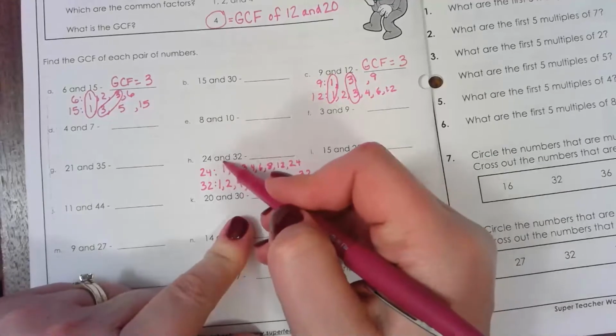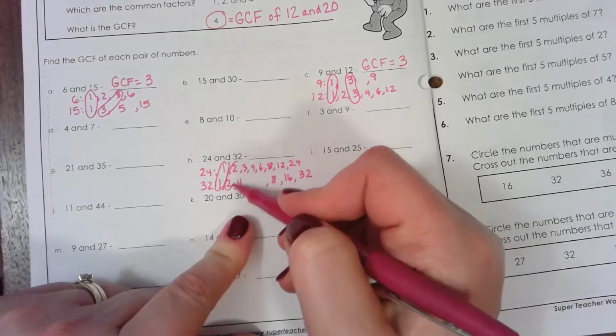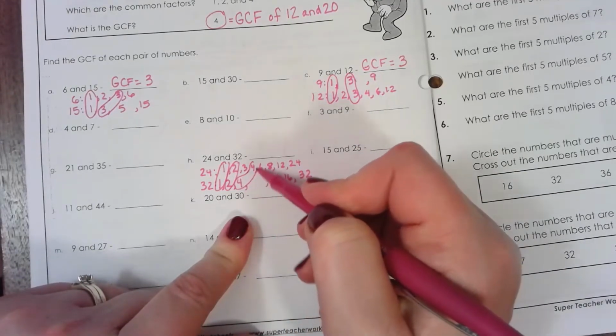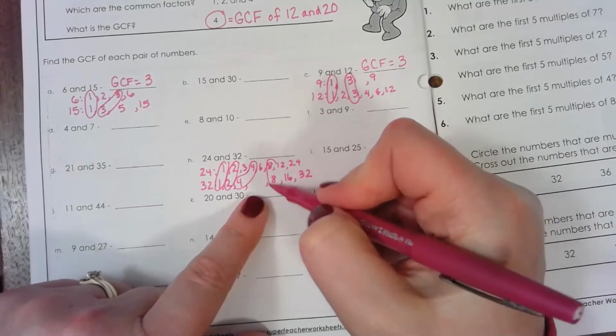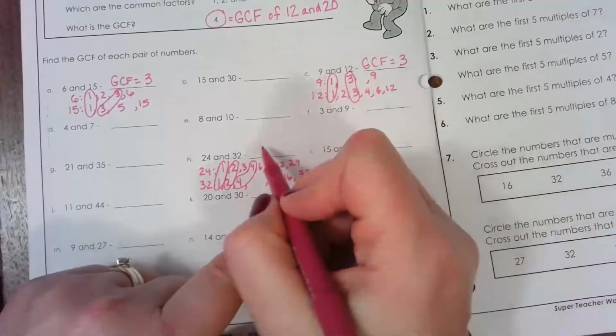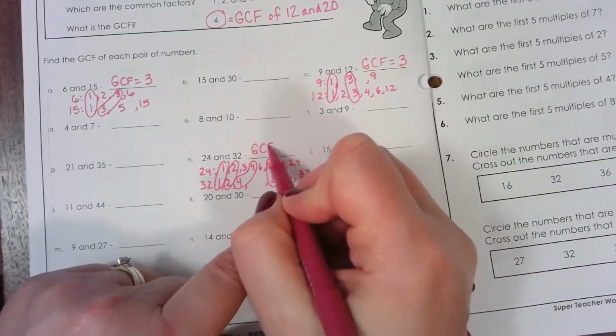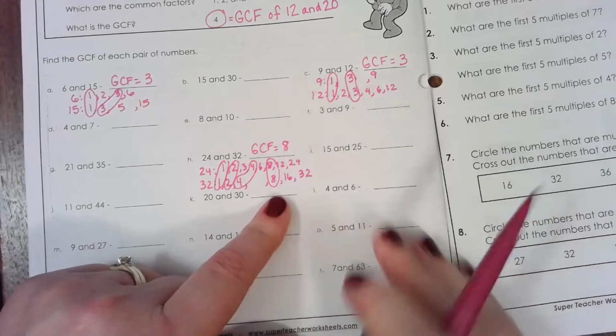So let's circle the common factors. 1, 2, 4, and 8. And my greatest common factor is an 8.